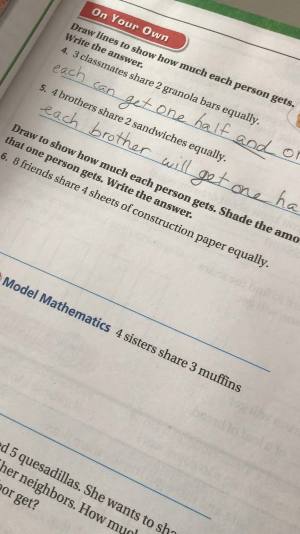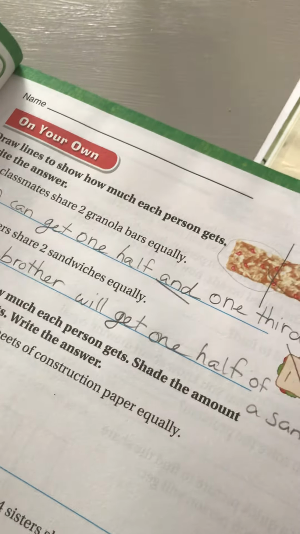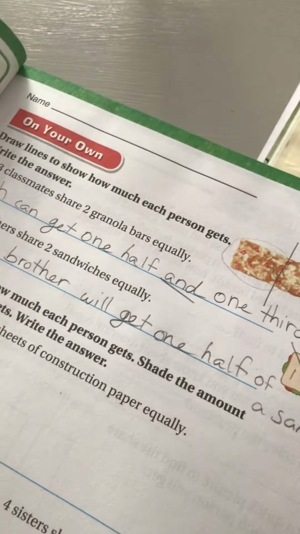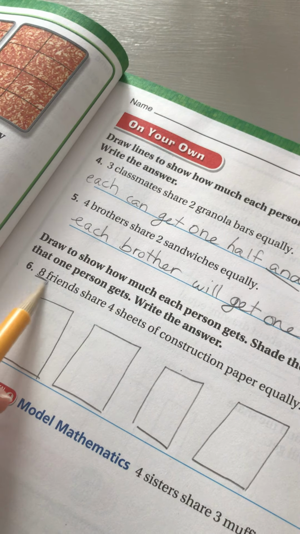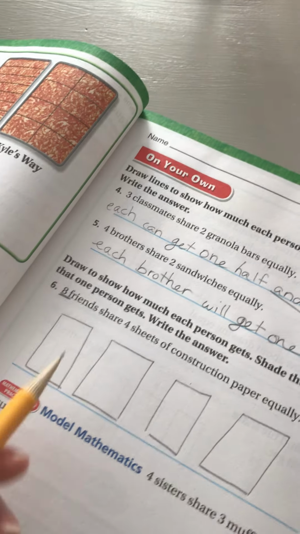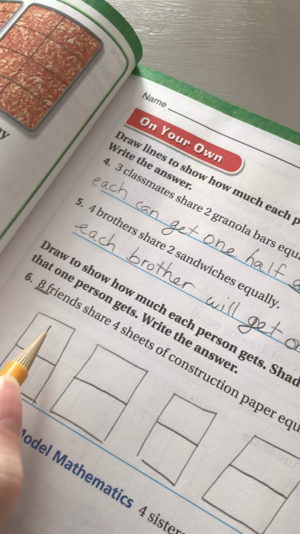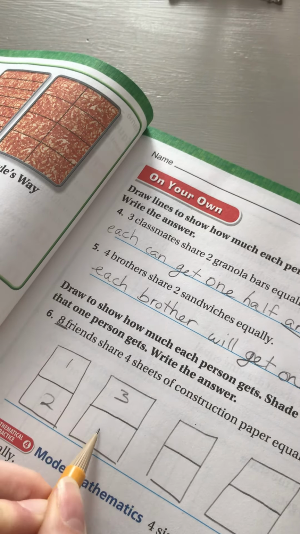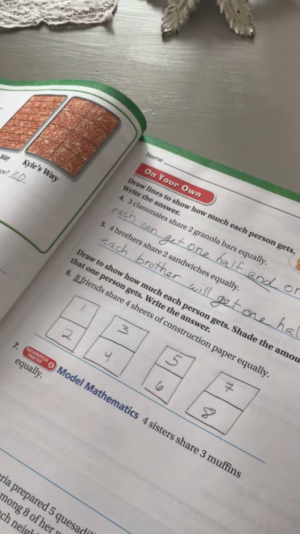Now, here we go. Number 6. 8 friends share 4 sheets of construction paper equally. Right away, I'm going to draw my 4 sheets of construction paper. I need enough for 8 people, so clearly this isn't going to cut it. However, we could cut each piece in half, couldn't we? Friend 1, friend 2, friend 3, friend 4, friend 5, friend 6, friend 7, and friend 8, right?